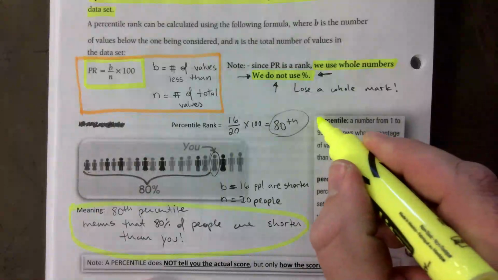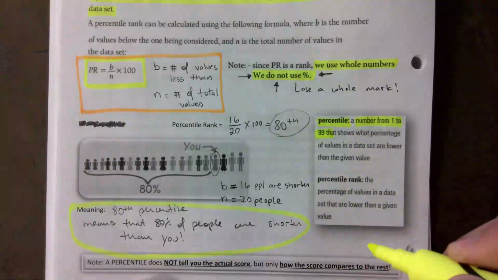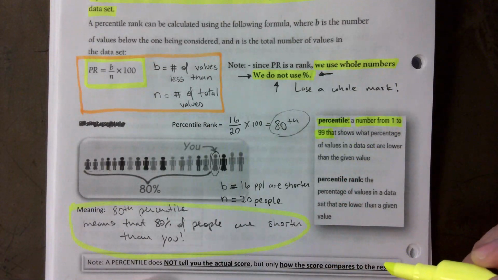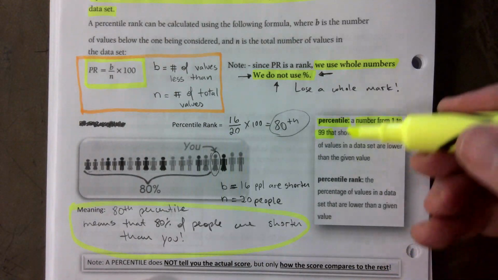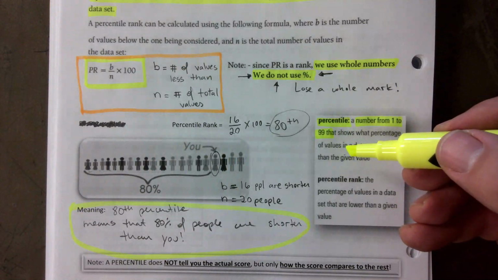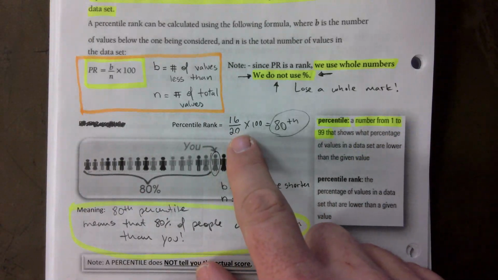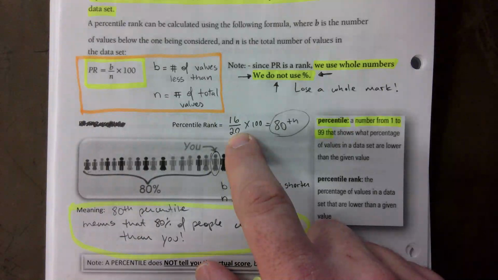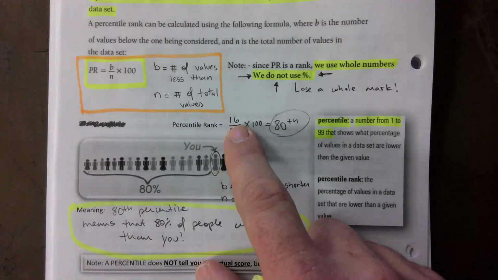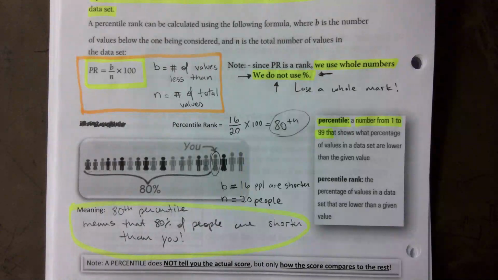So just to reiterate, percentile is a number from 1 to 99, okay? You cannot be in the 100th percentile. Because then you would be saying that all of the values are shorter than you, but it can't be. You're part of the set. So the highest you can ever go is 99. Okay? All right. One more time here.